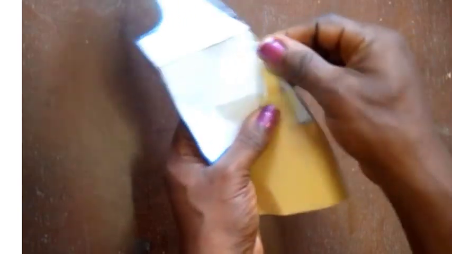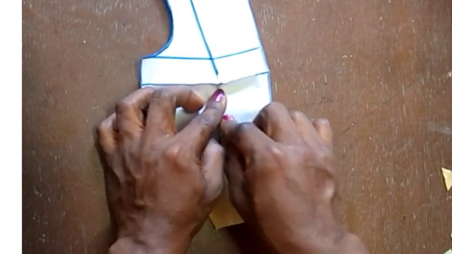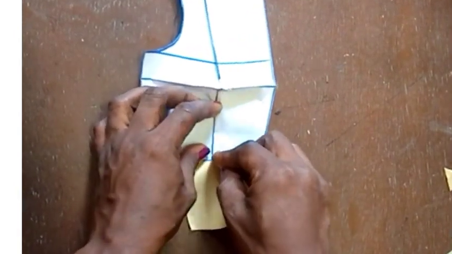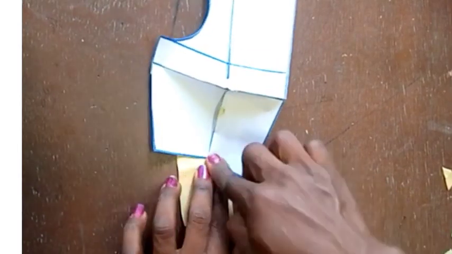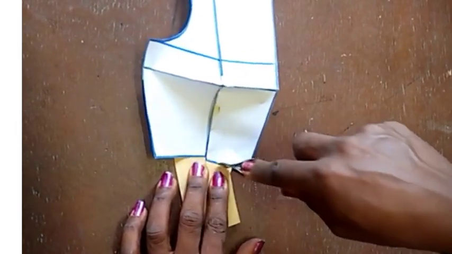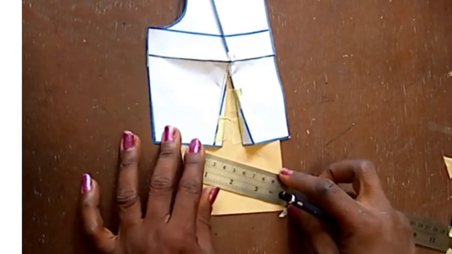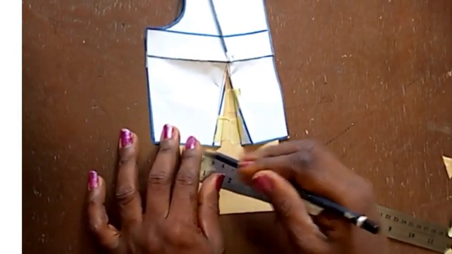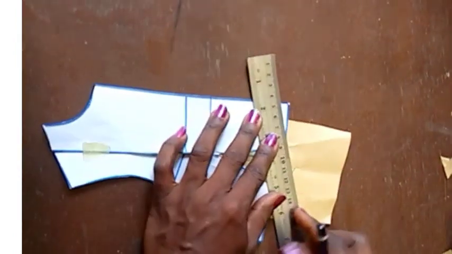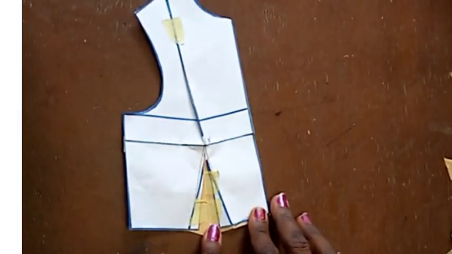Remember that the waist dart is actually here as well. So I'm folding from the actual waist dart and then bringing it to the other existing waist dart. After which, go ahead and trace the outer edge. Open it up and retrace the dart edge. With this, the shoulder dart is now transferred to the waistline.